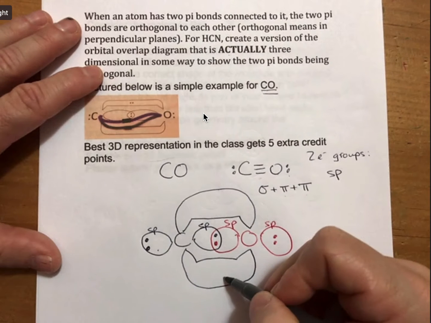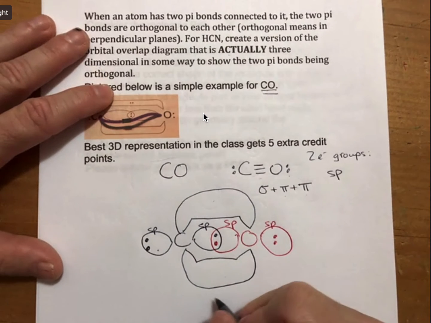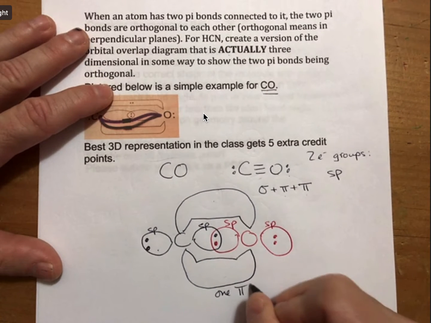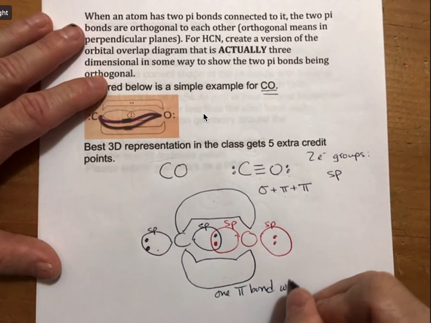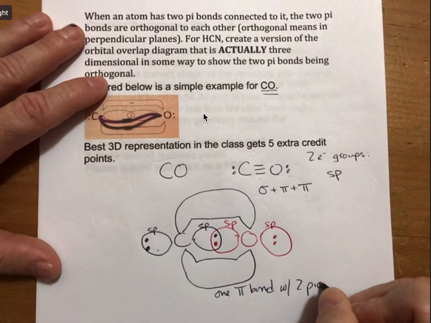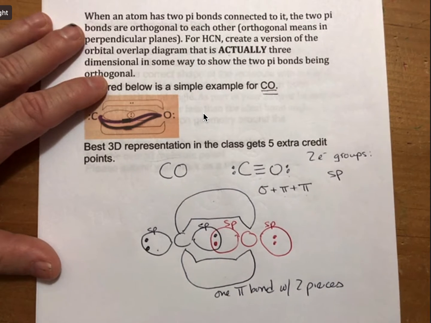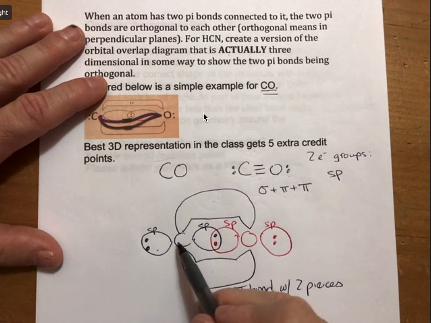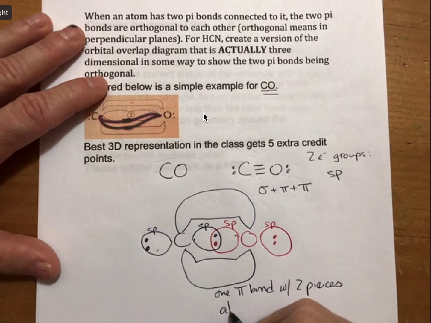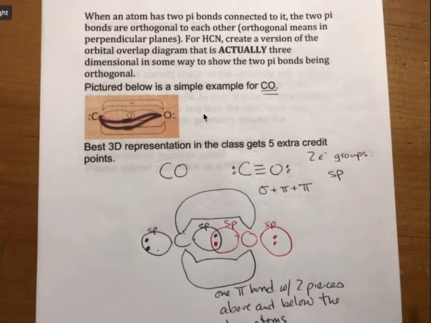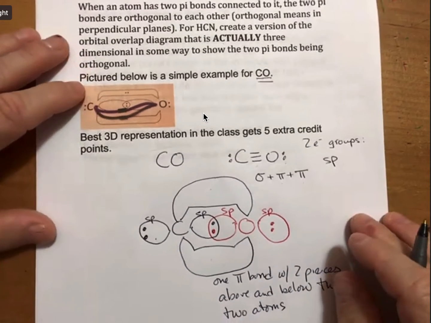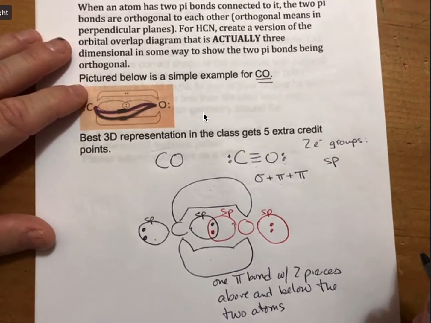This is 1 pi bond with 2 pieces, above and below the 2 atoms that are bonded together.